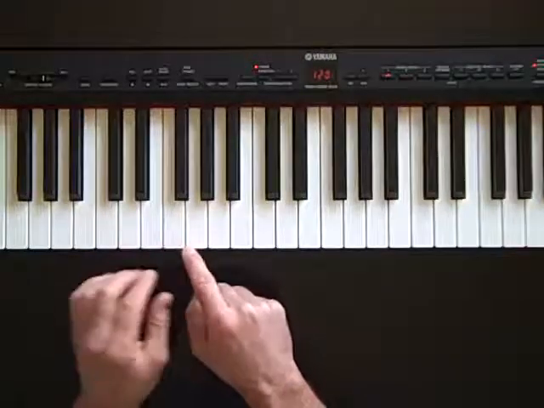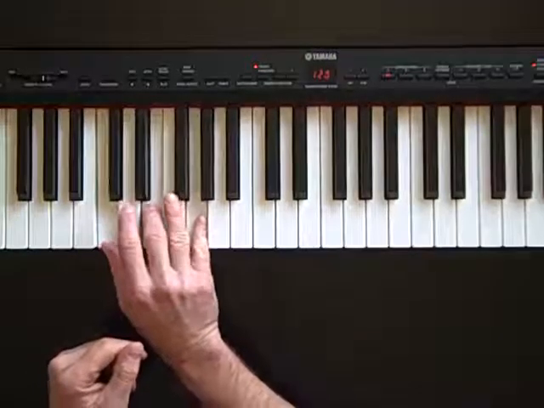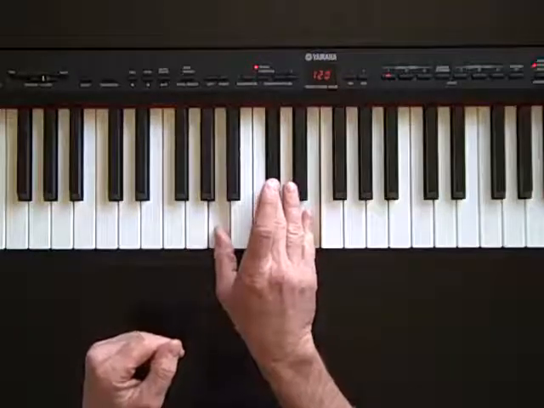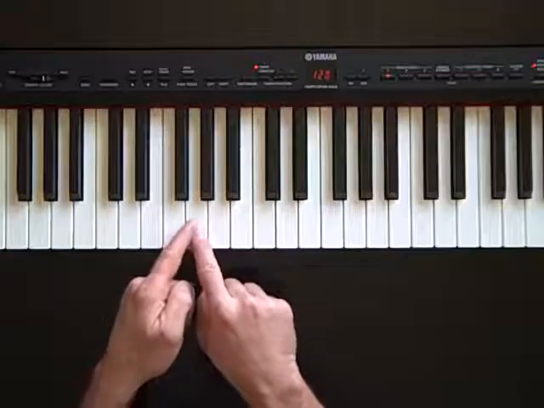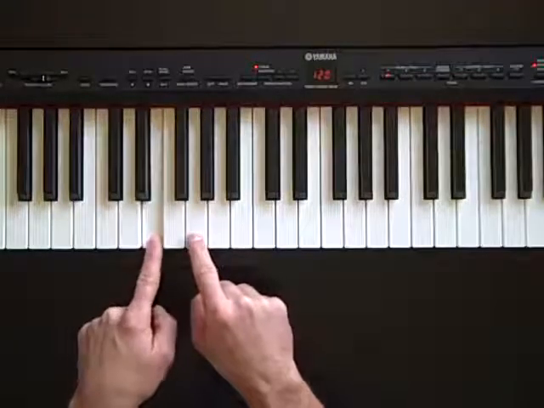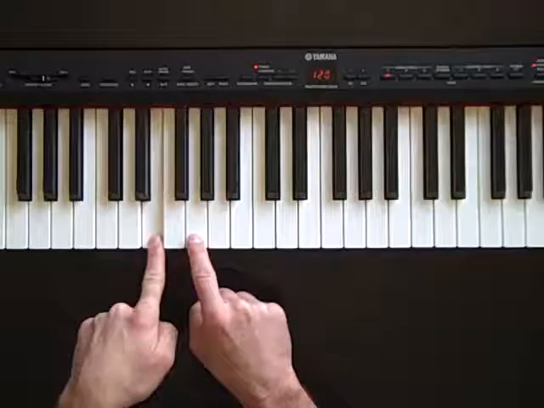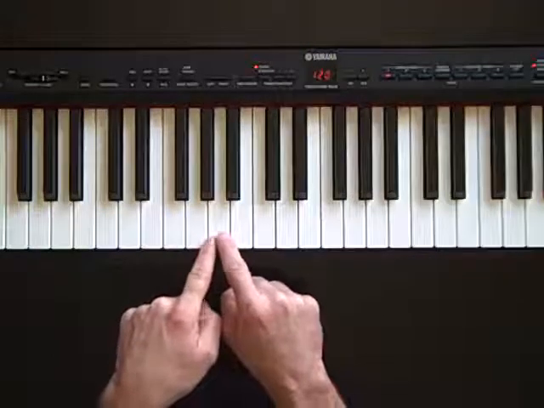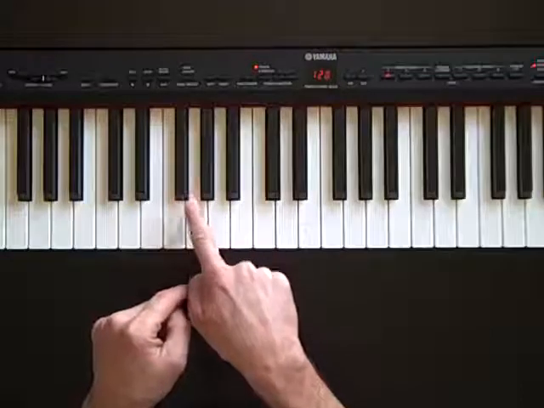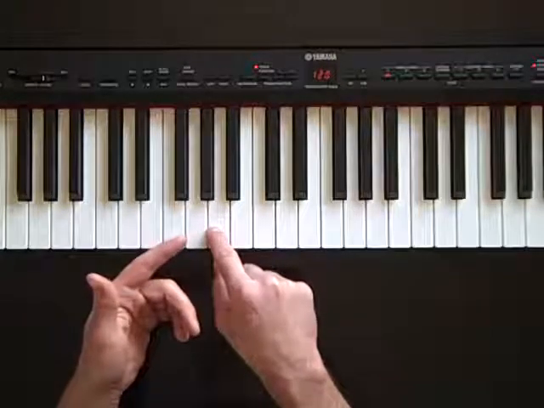If we take this G down 3 half steps, 1, 2, 3, that means we're going to be playing an E. And if we take this A down 3 half steps, 1, 2, 3, that means we're going to be playing an F sharp.